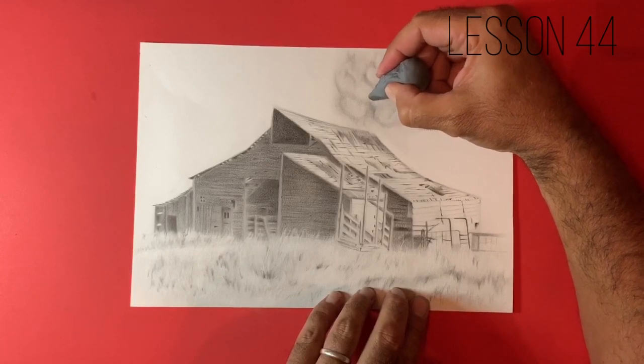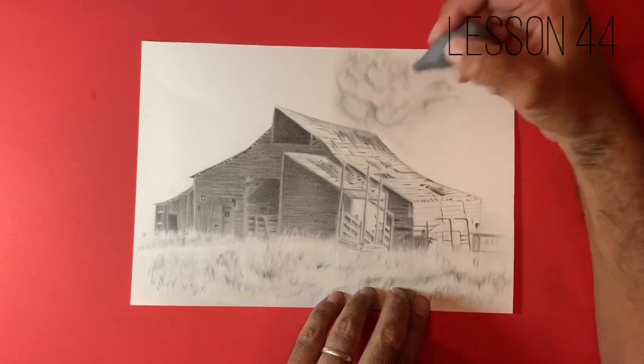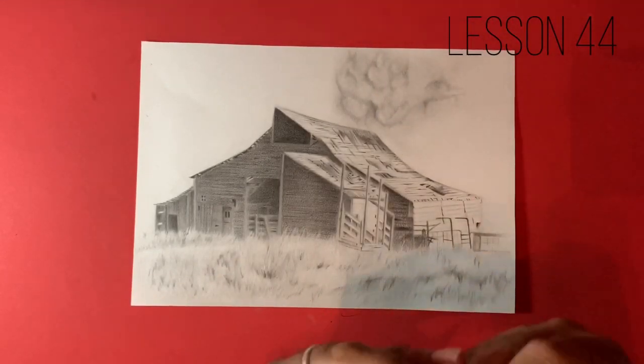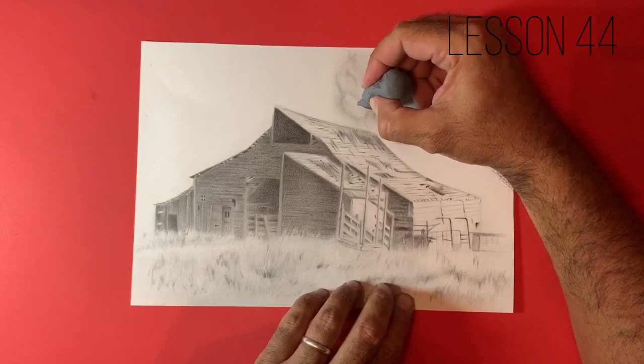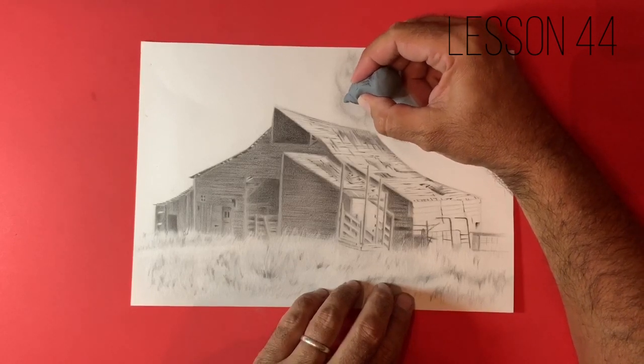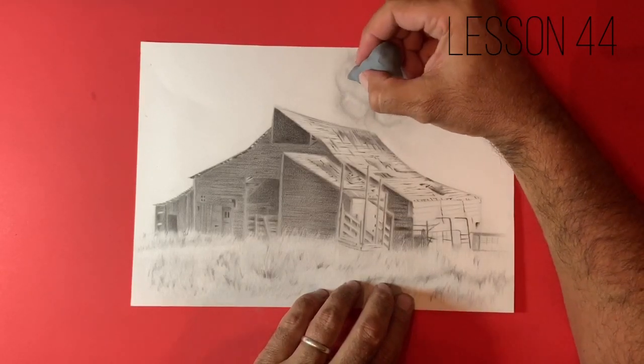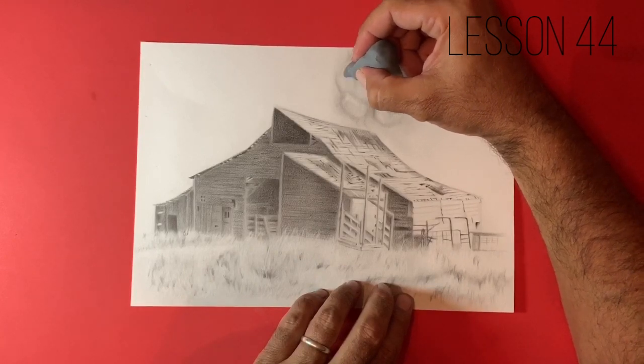I recently did a picture of an aircraft for a pilot, and I added some clouds to that. And it was those fine details, those fine highlights that really sort of brought the drawing to life.